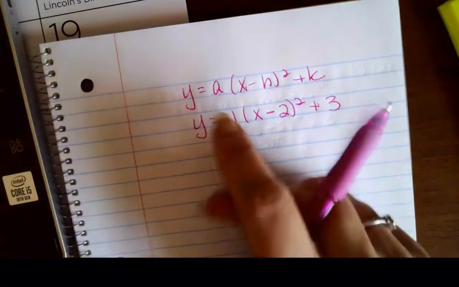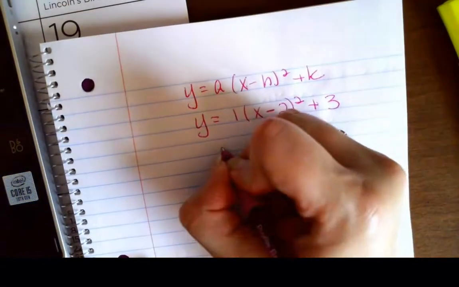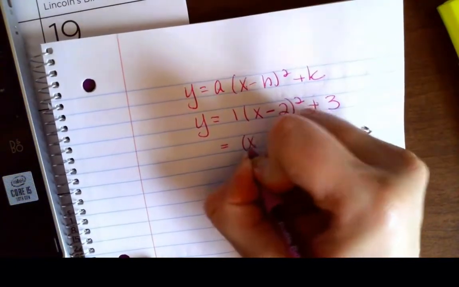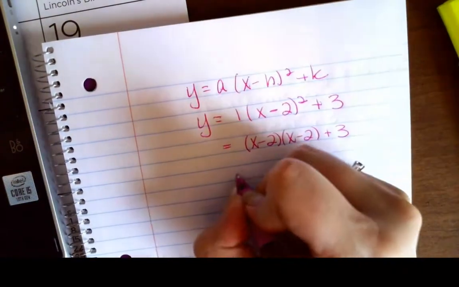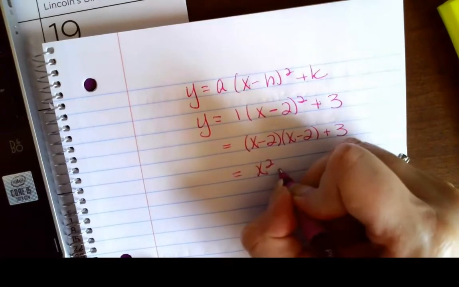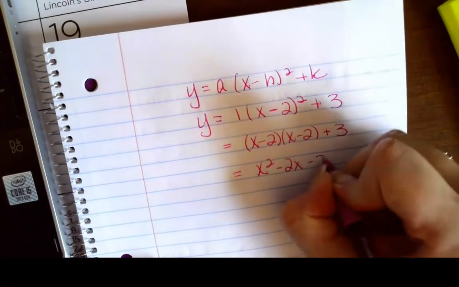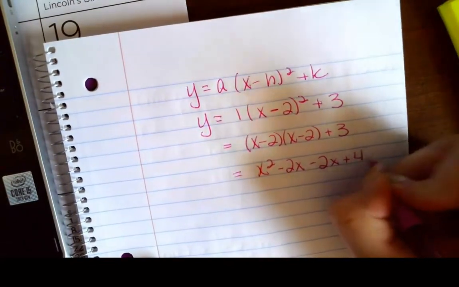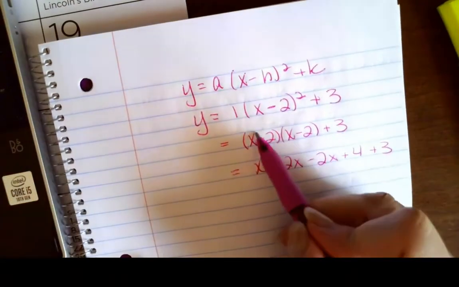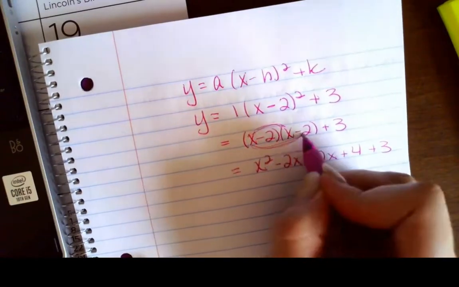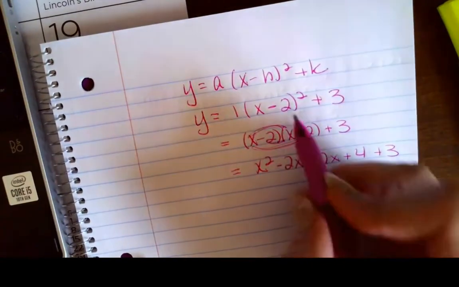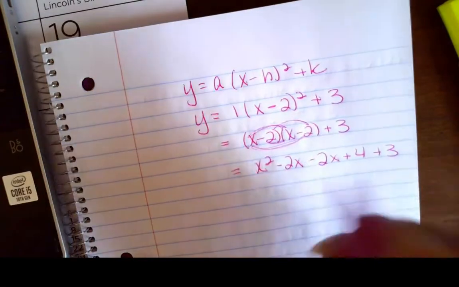So now let's just FOIL this out. First of all, this 1, I don't need to write it anymore. So I've got x minus 2 times x minus 2, plus 3. So x squared minus 2x, minus 2x, plus 4, plus 3. I FOILed: x times x gives x squared, then negative 2x, negative 2x, positive 4, and then positive 3.